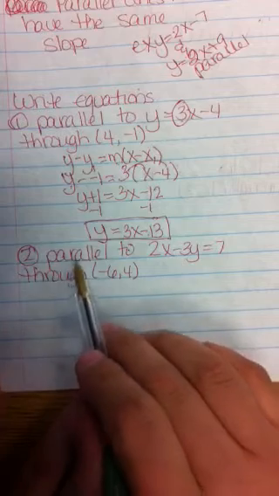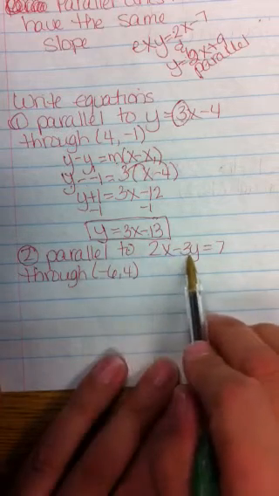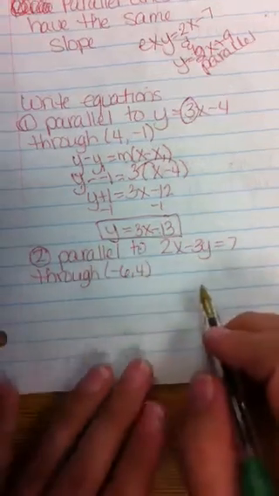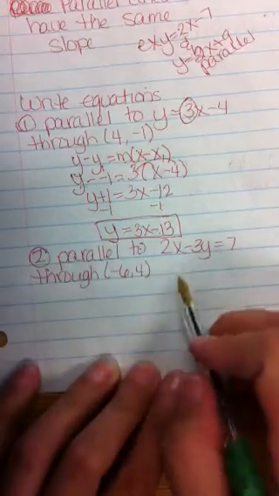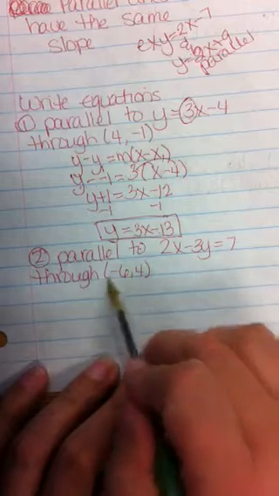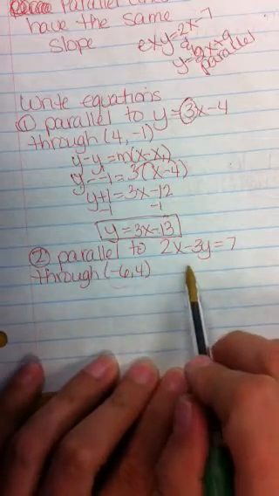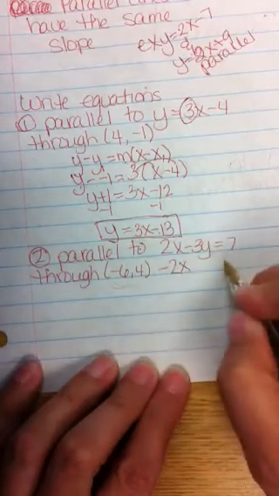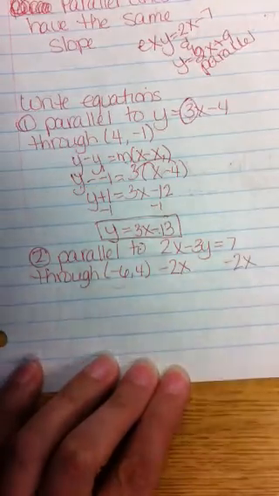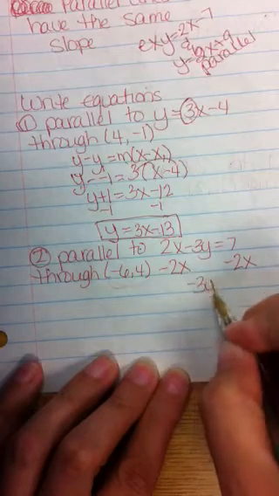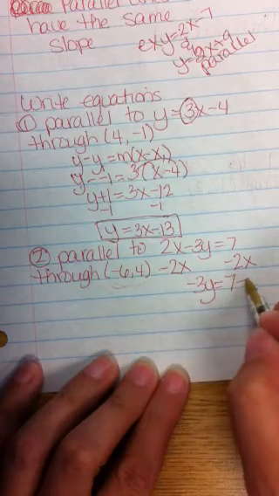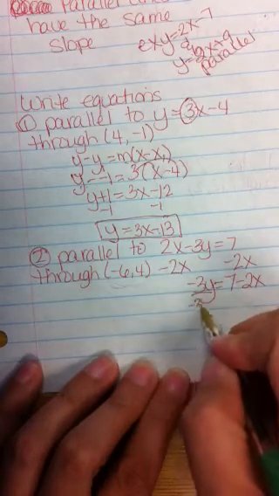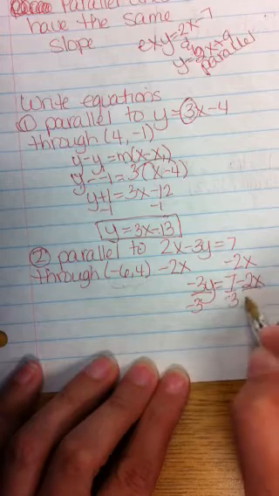So problem number 2, this time we want it to be parallel to 2x minus 3y equals 7 and negative 6, 4. So again, we're going to use the y minus y1 formula, but we have to have a slope and a point. Our point's obvious, our slope is not. So from this thing, we have to solve it for y. So we do minus 2x, minus 2x. That gives us negative 3y equals 7 minus 2x.